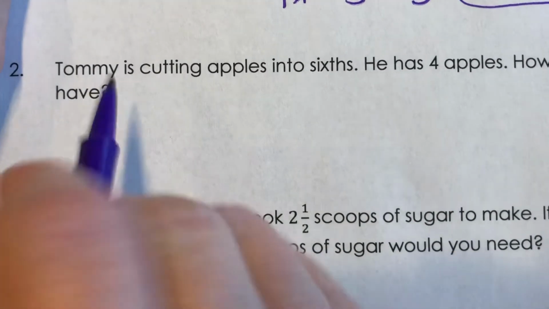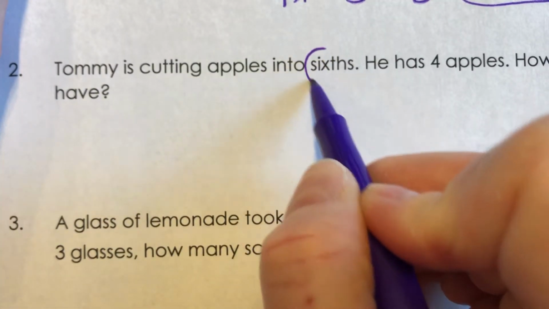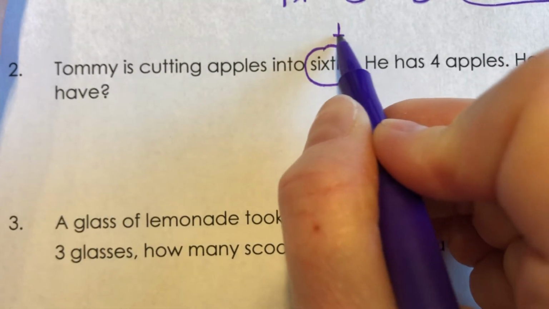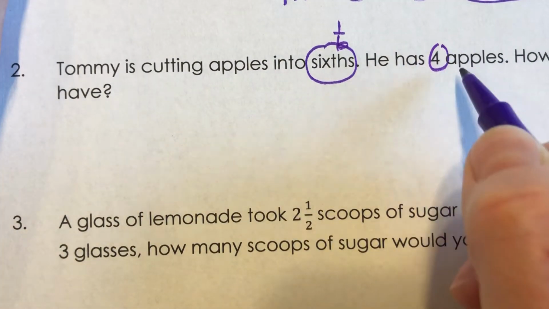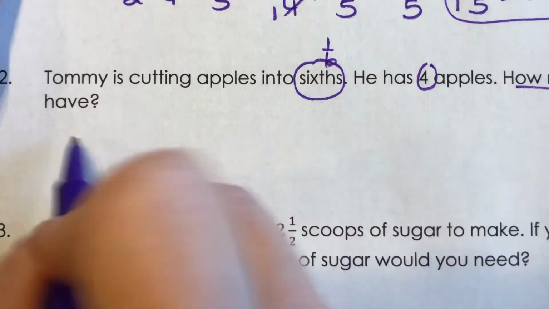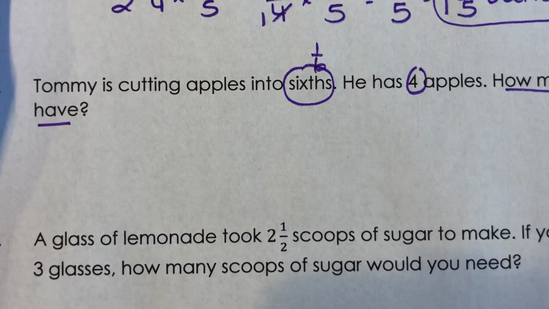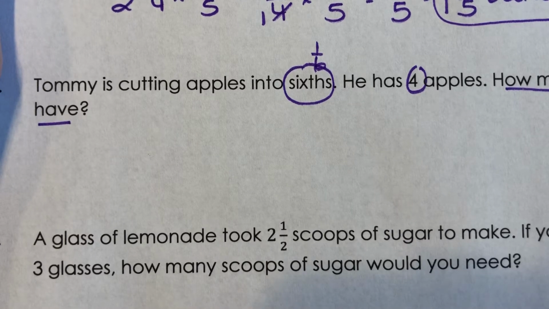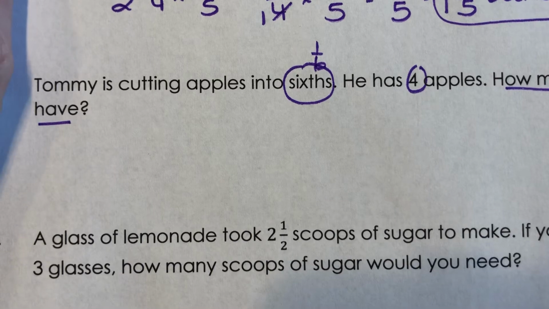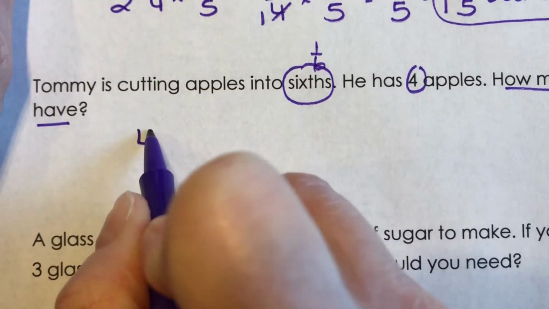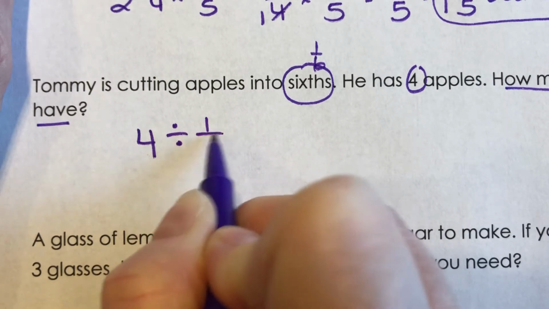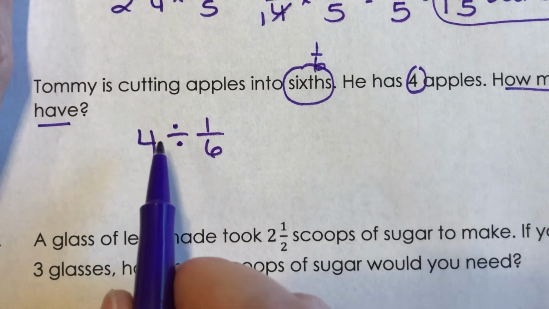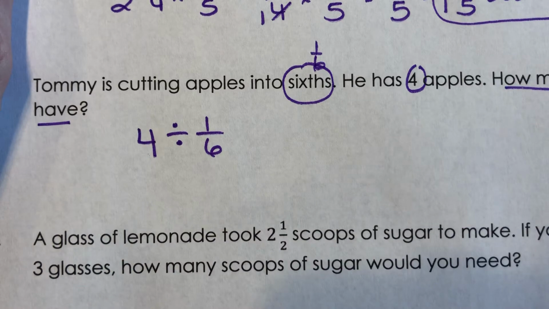Okay, number 2. Tommy is cutting apples into sixths, and sixths means 1/6. He has 4 apples. How many sixths will he have? So he's starting with these 4 apples, right? And he's cutting them up into sixths. So I want to know how many sixths there are in 4. That means I'm dividing up the apples into sixths, right? So I'm going to start with my apples. And I want to know how many sixths there are in 4. So this problem is 4 divided by 1/6.